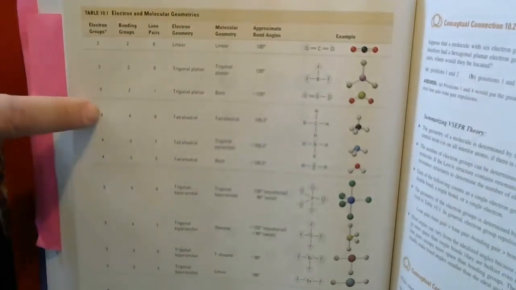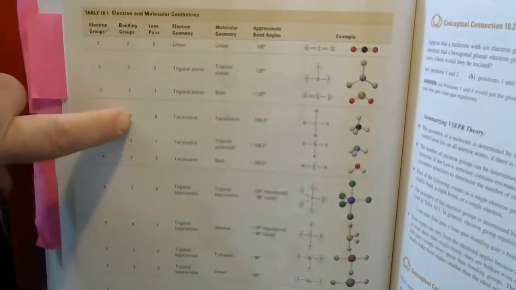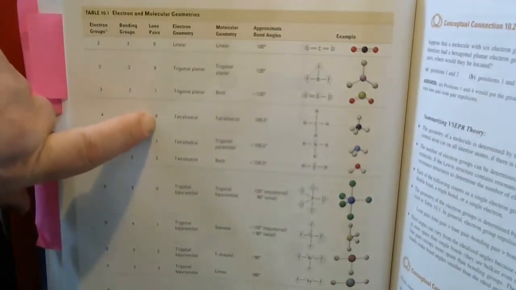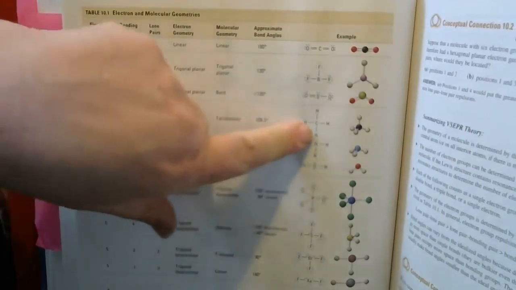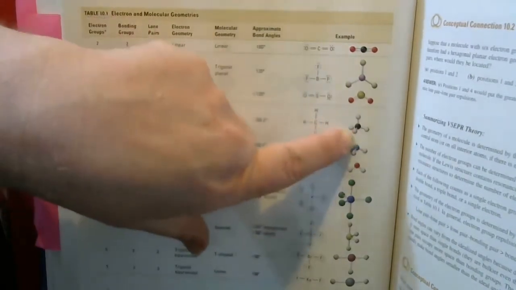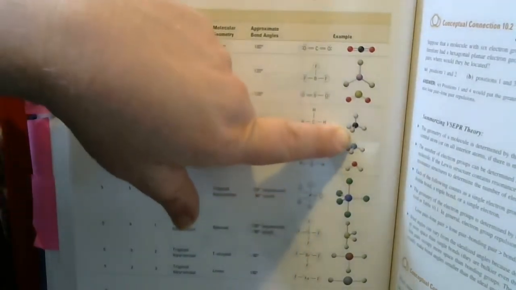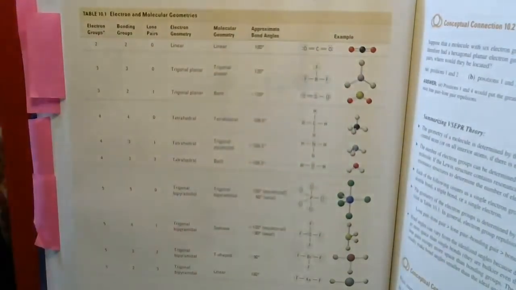That is 4 electron groups around the central atom, all 4 of them involved in bonding, no lone pairs on the central atom. And here's our geometry, which we'll mention in a moment. Here's a Lewis structure for a molecule of this type. And here's what they really look like in 3 dimensions. These 3-dimensional drawings down the right-hand side are better than anything I could do, so you might want to look at those while we're going over this.